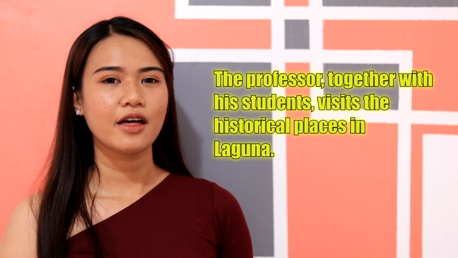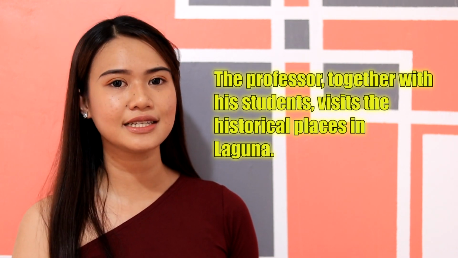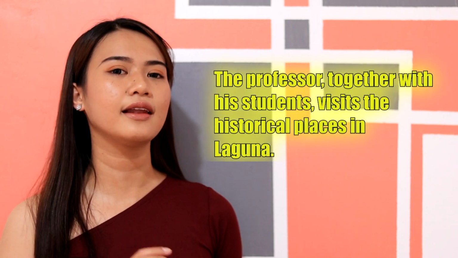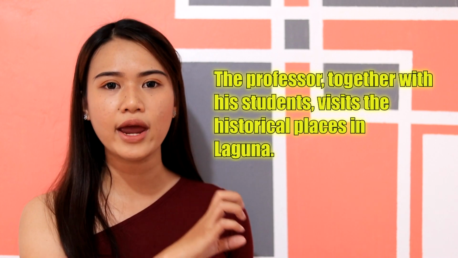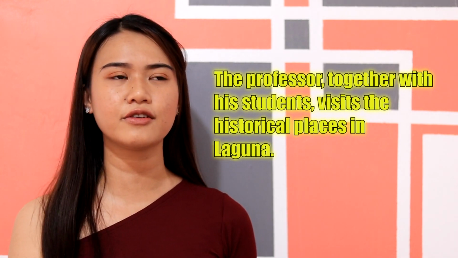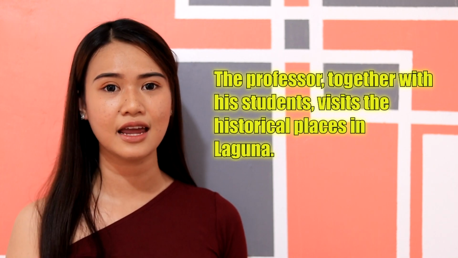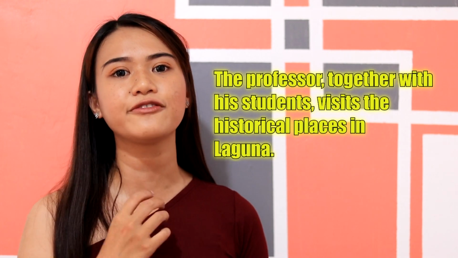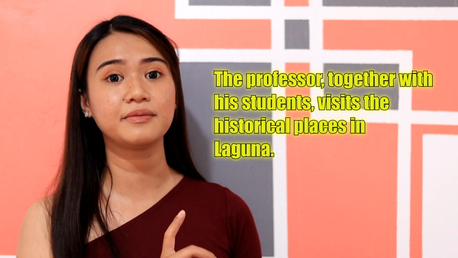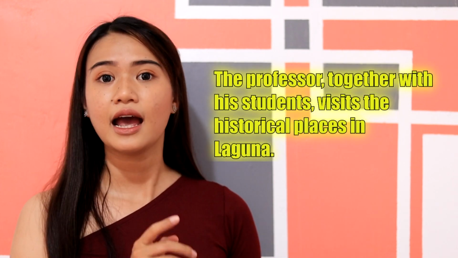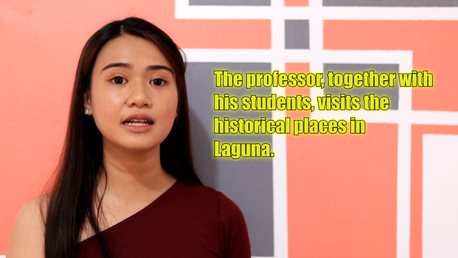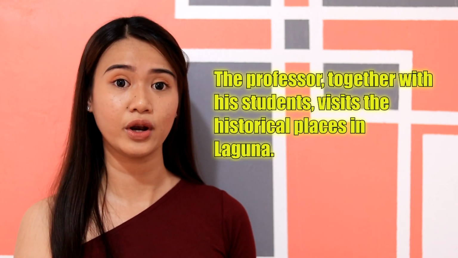Example sentence: the professor, together with his students, visits historical places in Laguna. This is confusing because the professor went with his students, so more than one person is involved. However, together with his students is only an intervening phrase. In fact, it's separated by two commas. I don't care who the professor is with, because I'm still talking about the professor alone. Therefore, I use the singular verb.